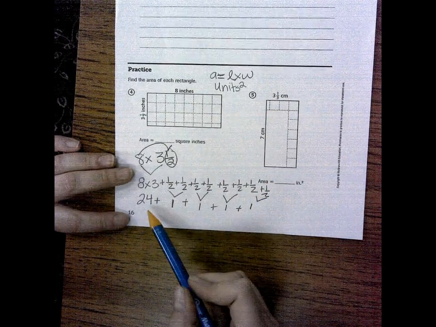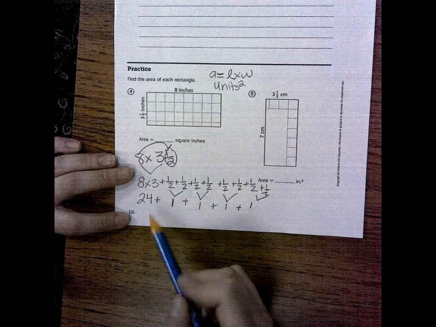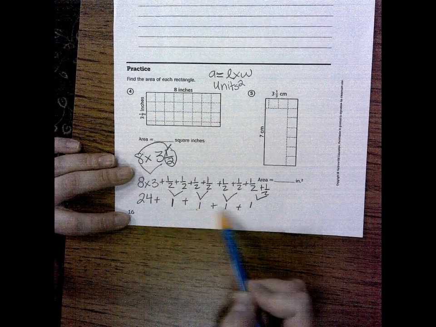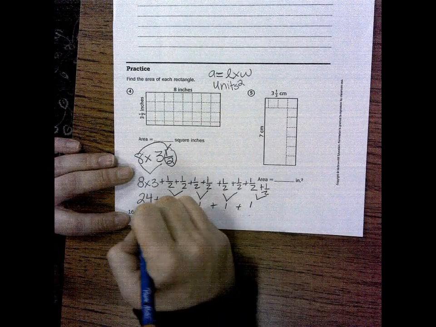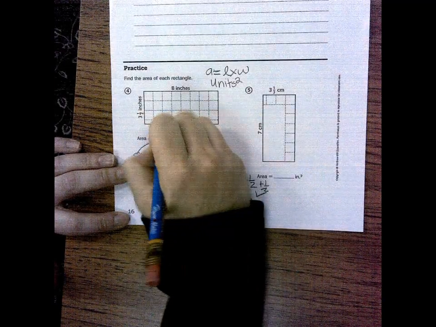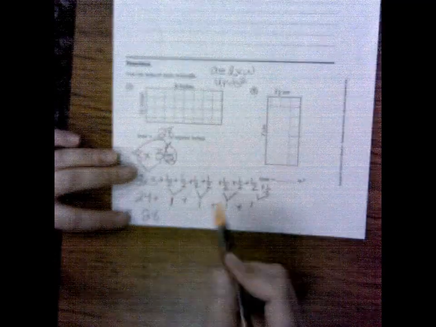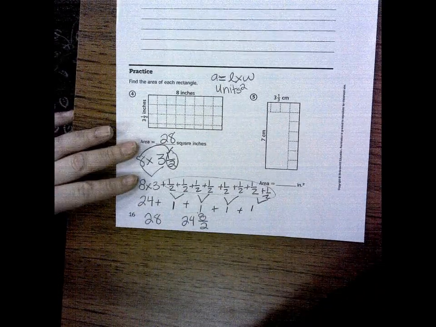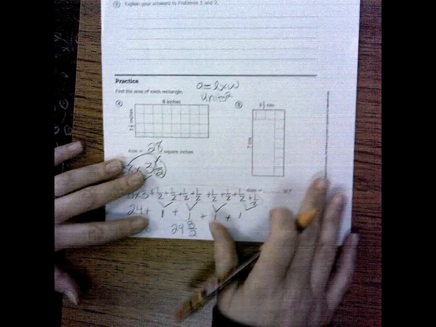Now I have 4 ones and 24. So 24 plus 1 plus 1 plus 1 plus 1 is 28 square units. Or I could add these all together and I would get 24 and 8 halves. Whatever's easier for you, whatever you prefer, but make sure you can explain your choice.